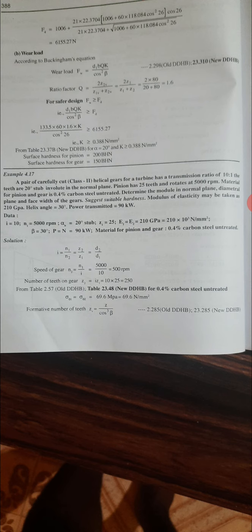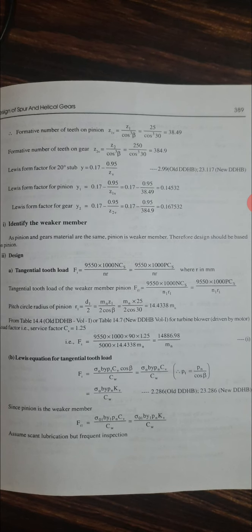Now from the table, sigma 01, sigma 02 are 69.6 for 0.4% carbon. Formative number of teeth: Z1V and Z2V. We have the formula Z1V = Z1 by cos cubed beta and Z2V = Z2 by cos cubed beta. So we have 38.49 and 84.9. Levy's form factor for 20 degree stub is Y = 0.710 minus something by ZV. So substituting the values of Z1V and Z2V, we have Y1 and Y2.